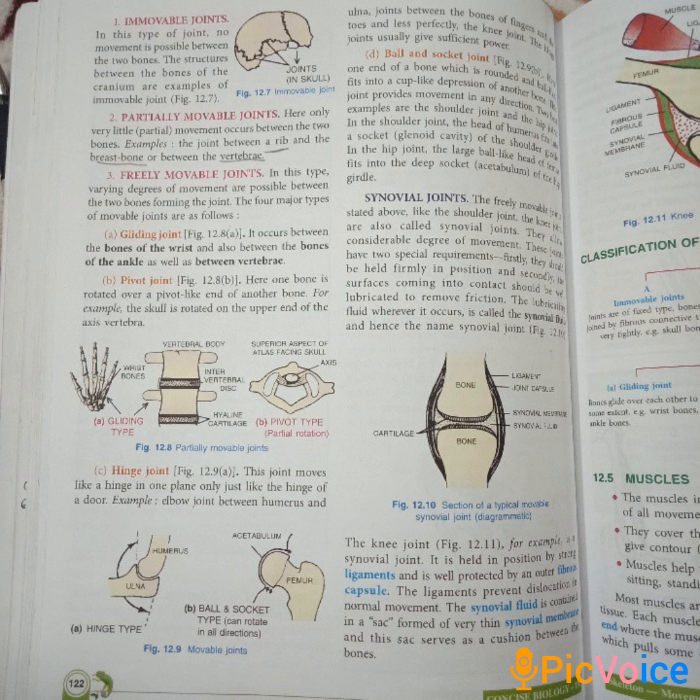Then there are two diagrams that you can see, 12.10 and 12.11. These both the diagrams, one is showing typical movable synovial joint, another is particular knee joint. Both the diagrams are very important from examination point of view.